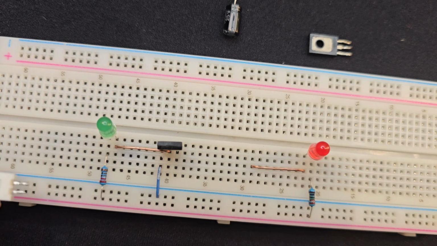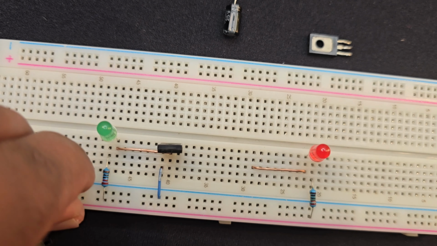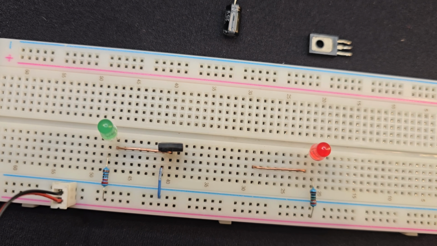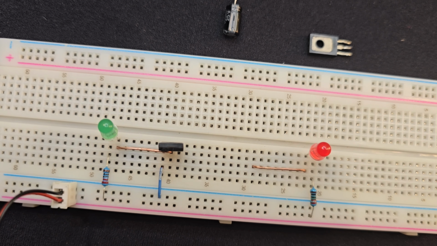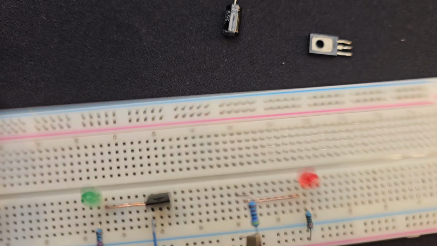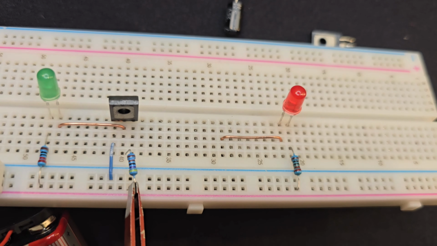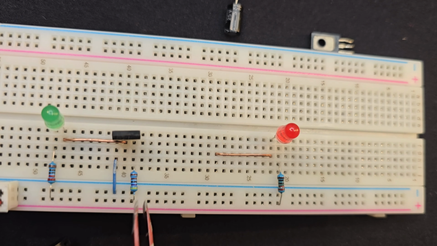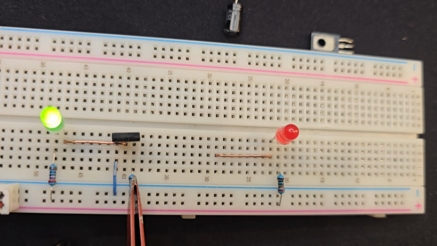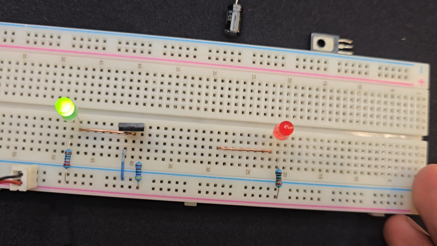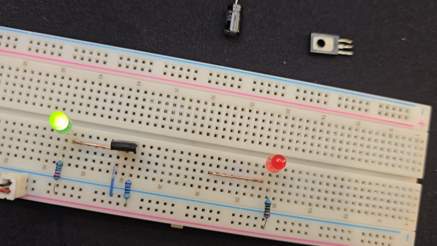Now if I want to turn on the LED, I want to use a high resistance like a 4.7 kilo ohm to the base, and I'm connecting that to the positive terminal. Now you can see that the LED is lit.